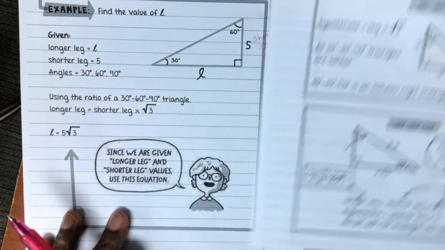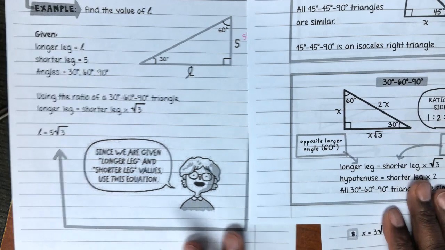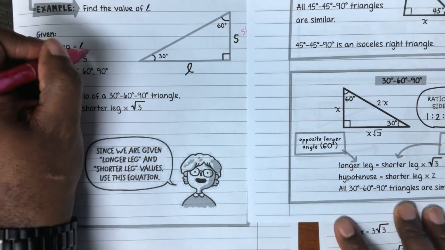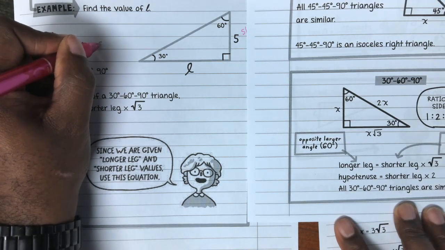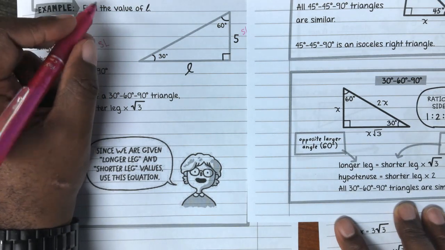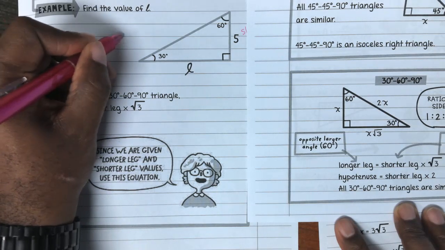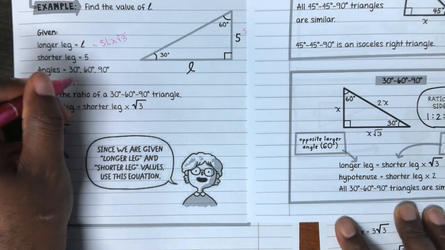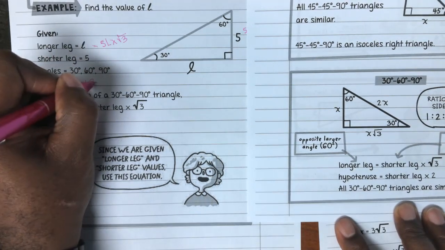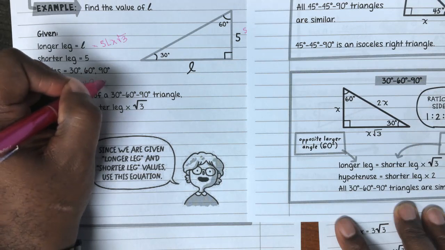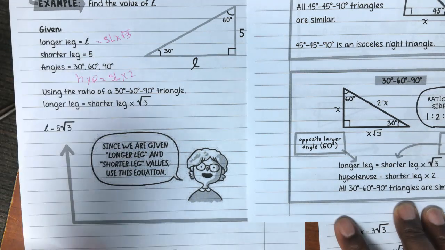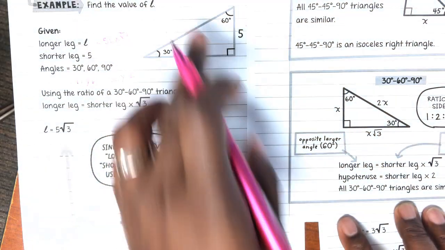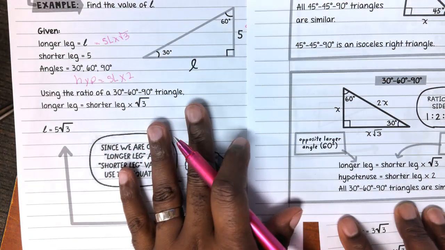Hold on, give me one second, get me straightened out. Okay. So the longer leg is equal to the shorter leg, I'm going to write SL, times the square root of 3. And the hypotenuse, if they ask for it, is equal to the shorter leg times 2. So what we're going to do is put all the sides here so we can get all our sides lined up.